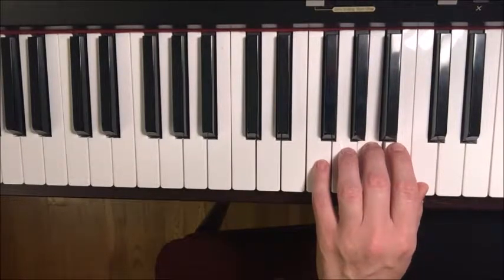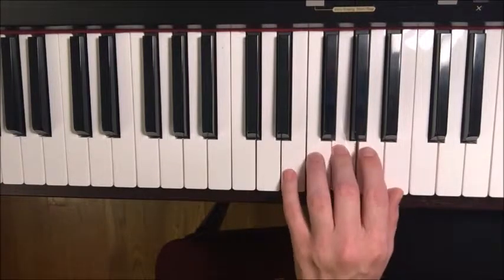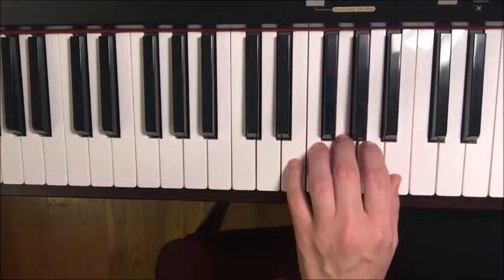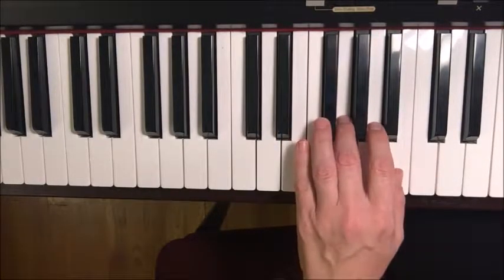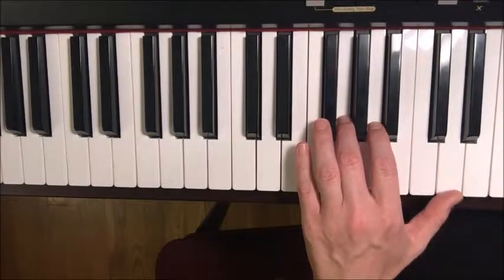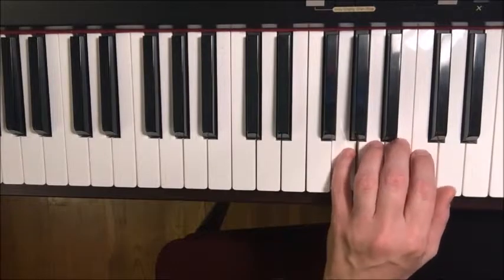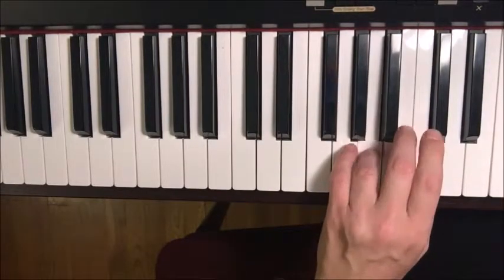Now just shift your whole hand down one note and then play the third finger on the G, A, B, A, G, E, F sharp, G. Now you reach your first finger up to the D, D, B, G, A, C, B, A, G.